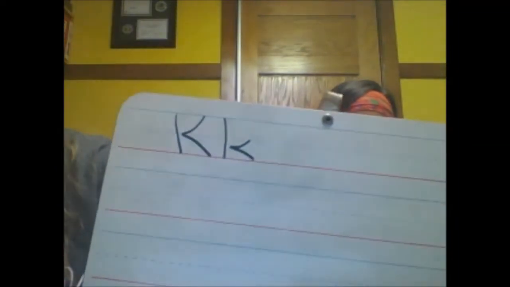They look very similar. It depends on where you start your slant lines, whether it's an uppercase or a lowercase. Later today, you'll get to watch videos and practice.